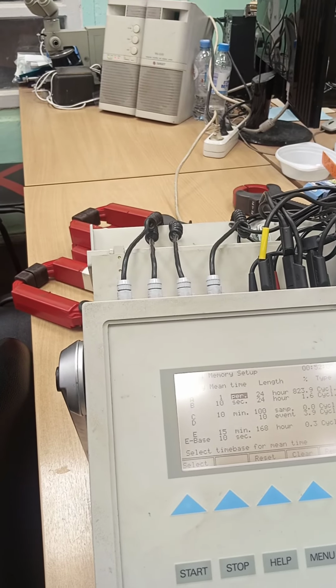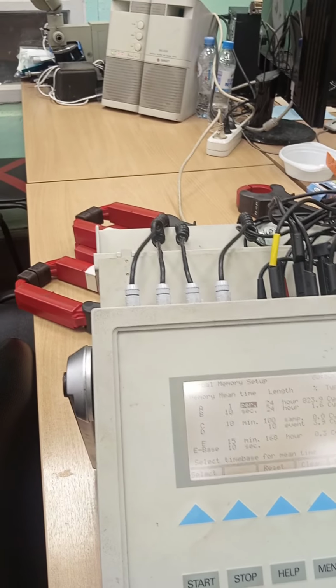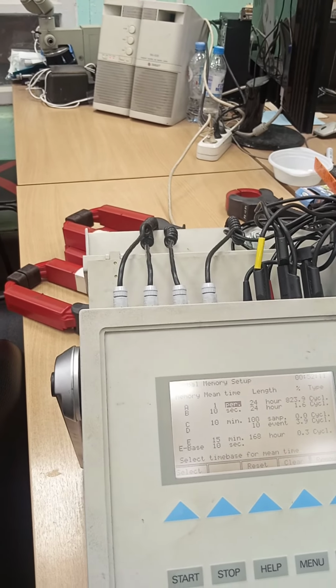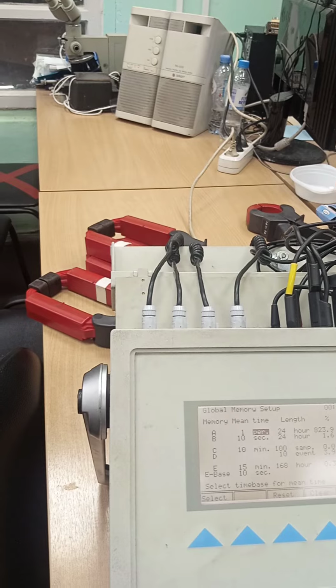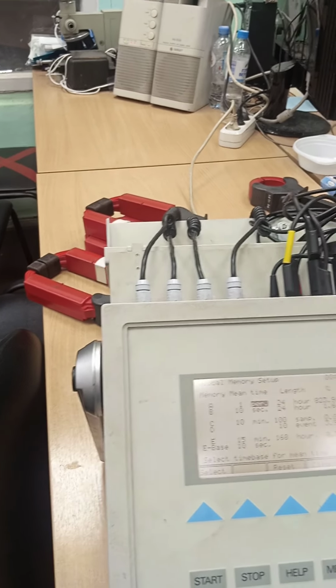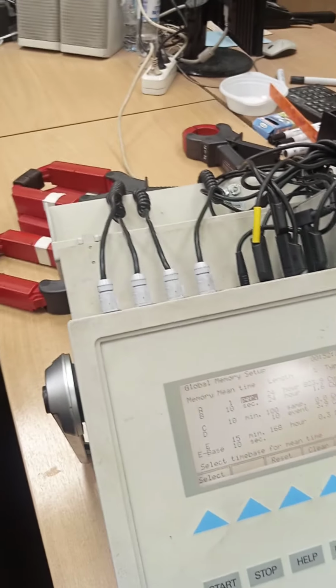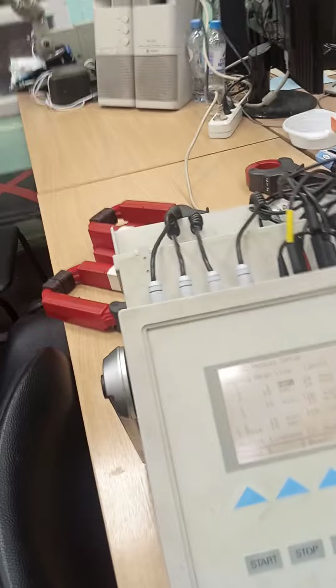This is one period, or 20 milliseconds. One period of frequency is 20 milliseconds. This is a minimum, so it can get average value every one period.